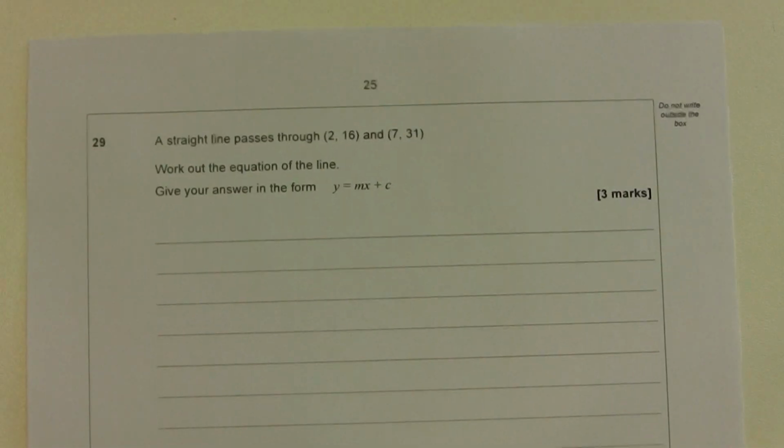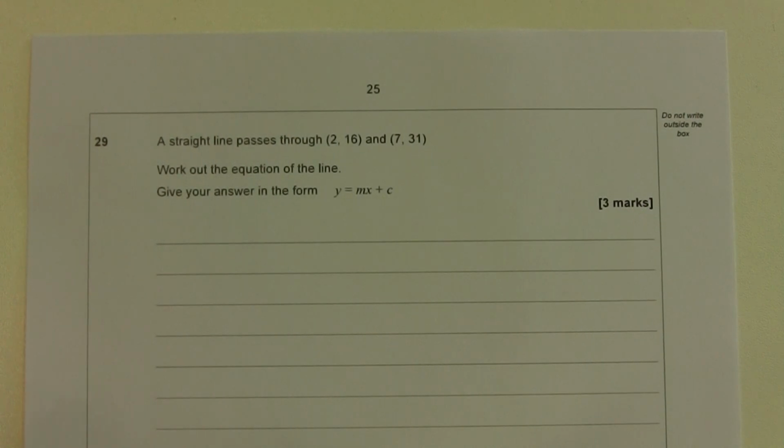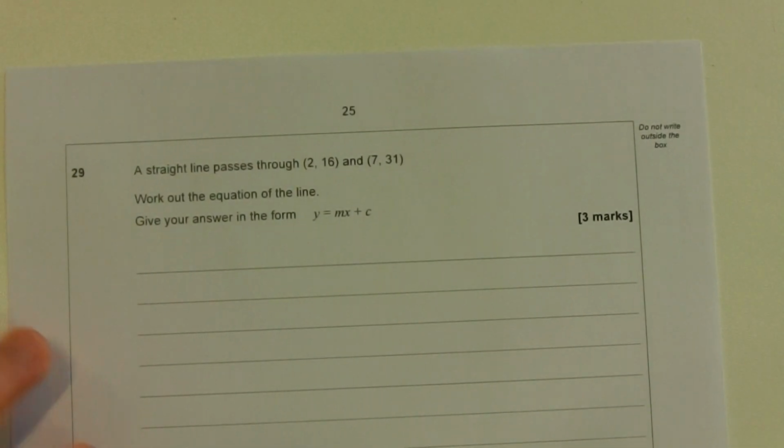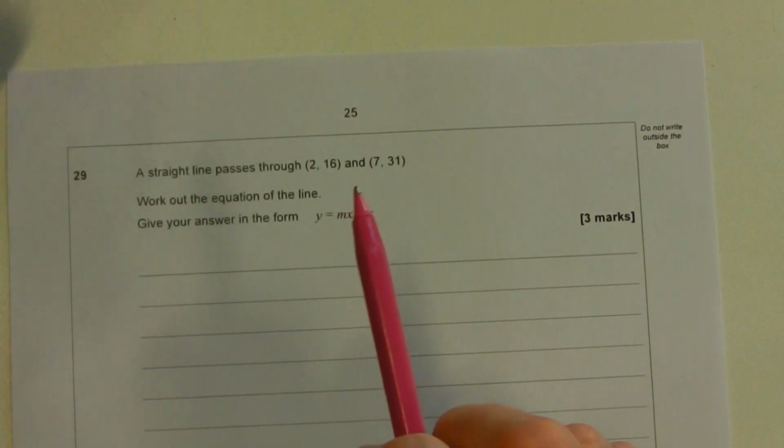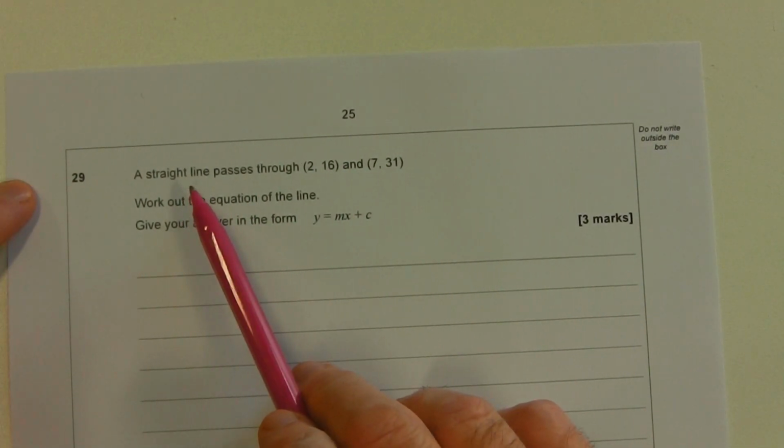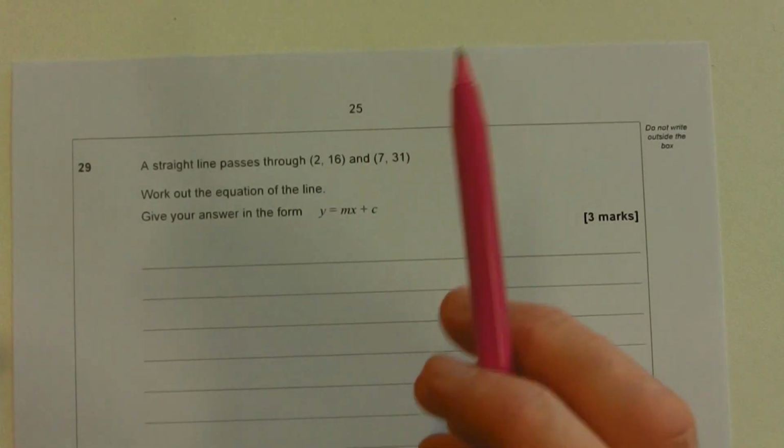So on to question 29. Nearly there. Last one. Just prove it says end of questions there. So last one. And we have got what looks like a graph question. It is, but we're not going to use a graph.